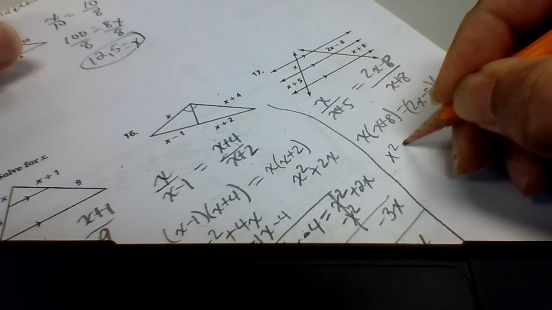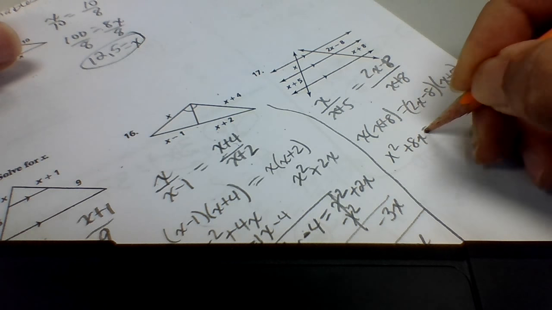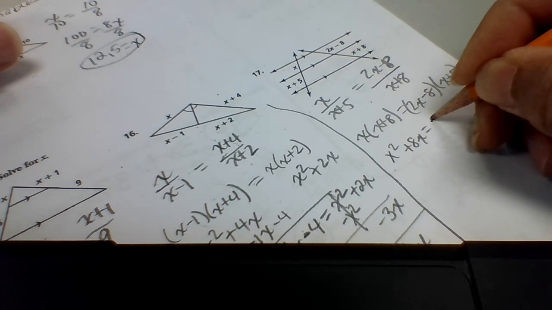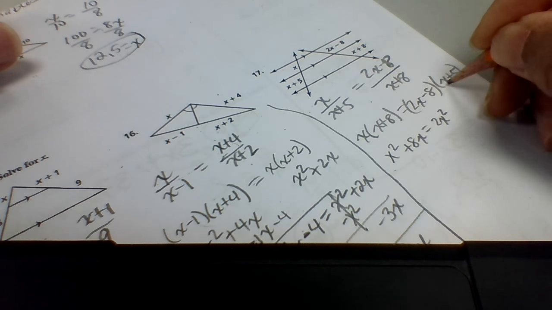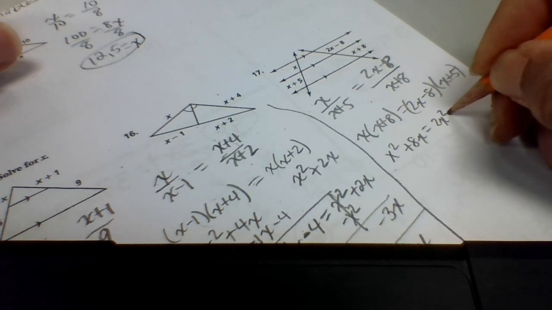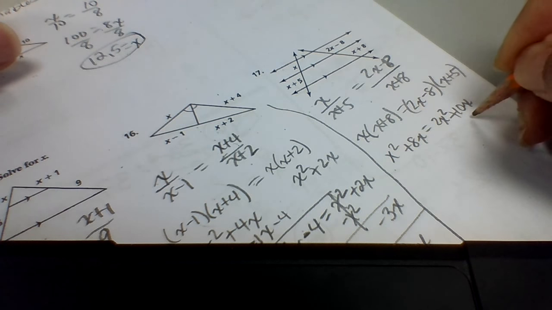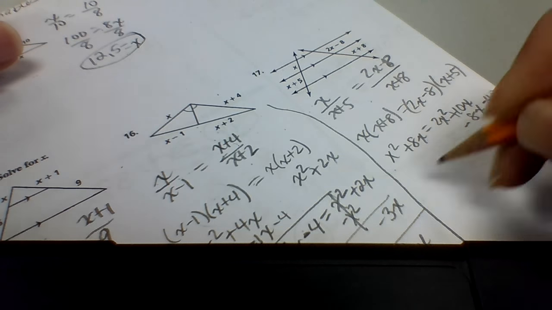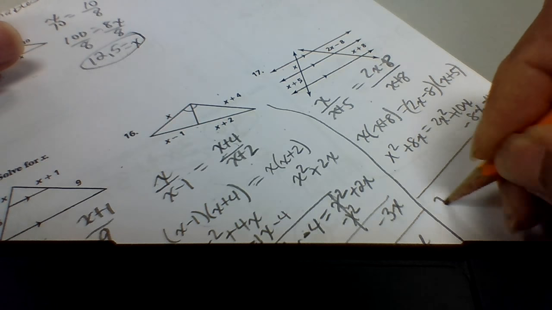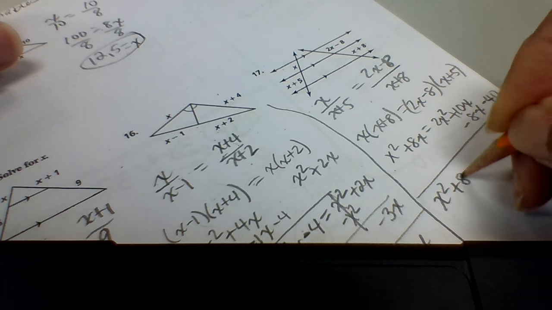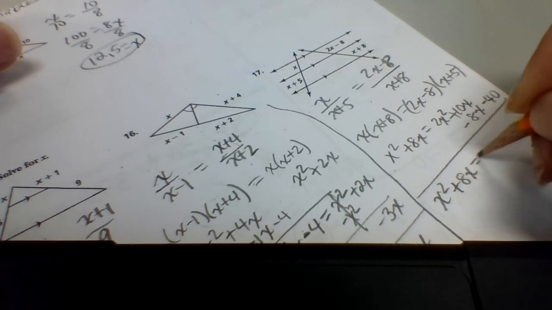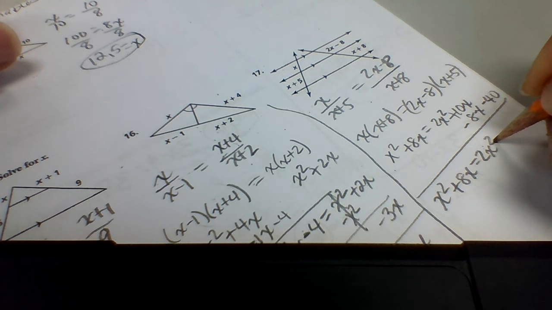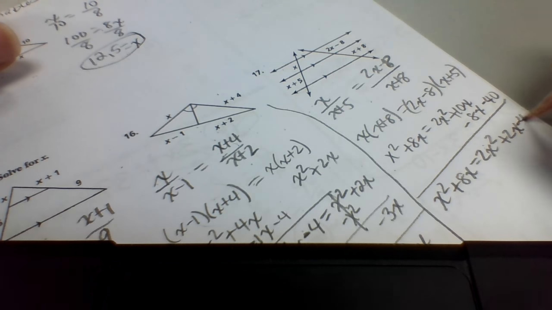So x squared plus 8x equals 2x squared plus 10x minus 8x minus 40. x squared plus 8x equals 2x squared plus 2x minus 40.